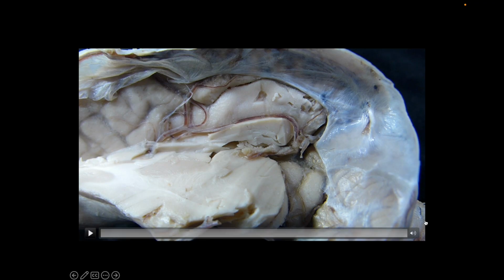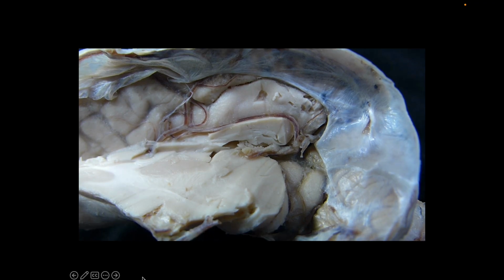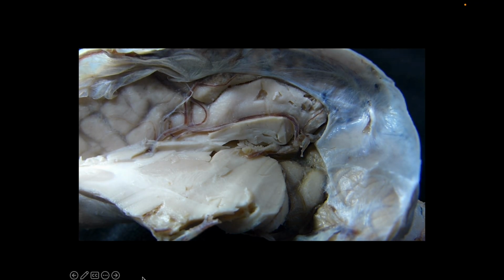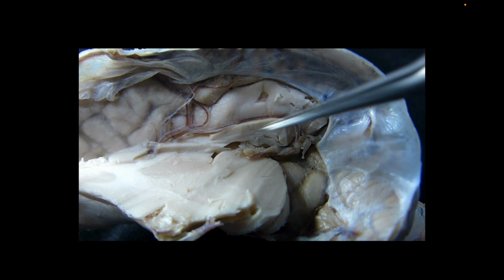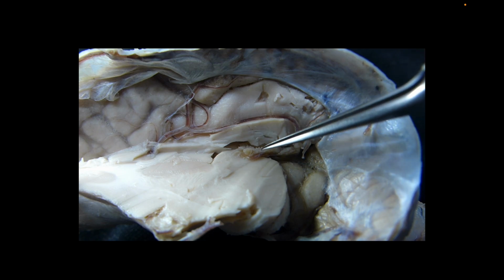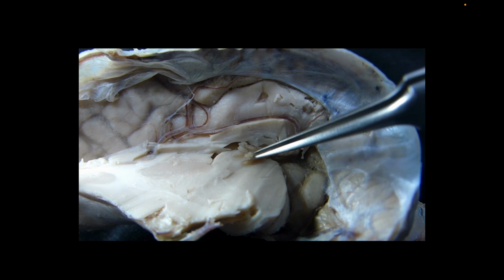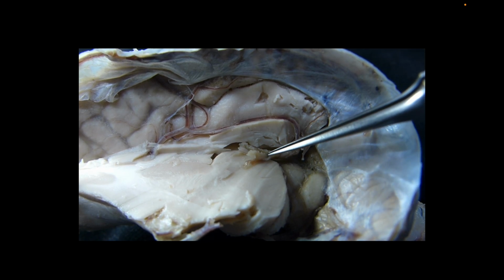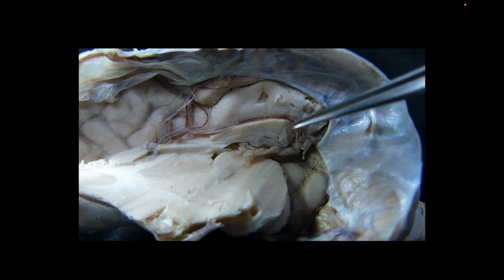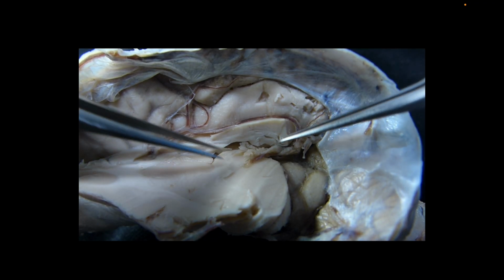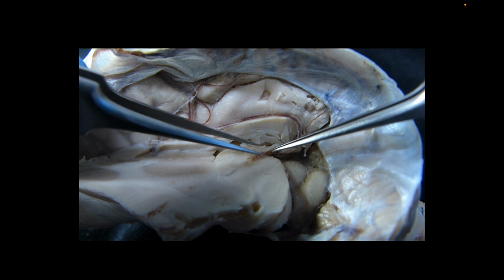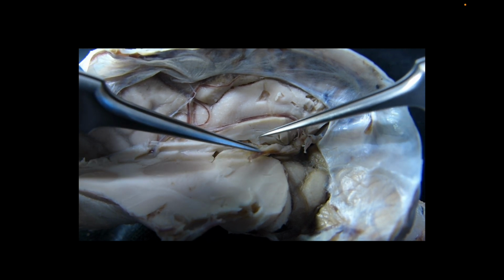Here we have a video of a dissection of a dog's encephalon. I have removed part of the left cerebral hemisphere in order to identify here with the forceps the two internal cerebral veins that run with the choroid plexuses of the third ventricle.